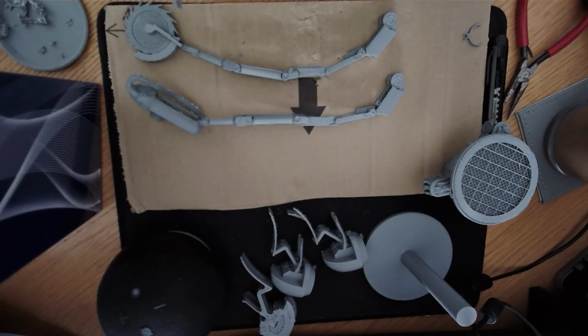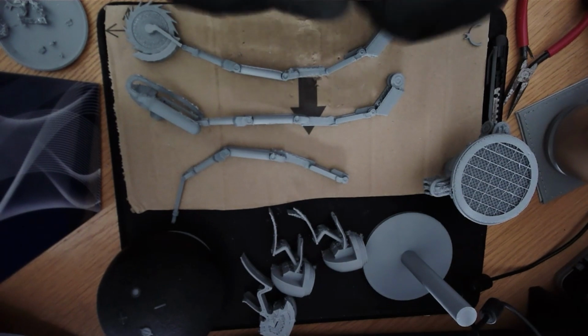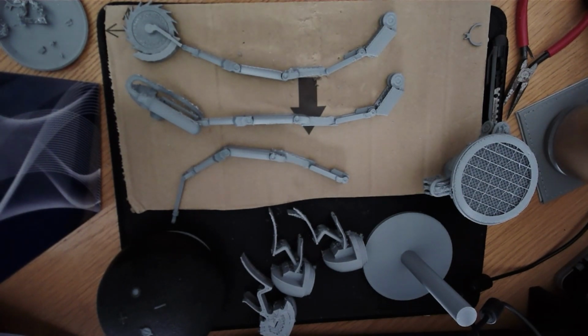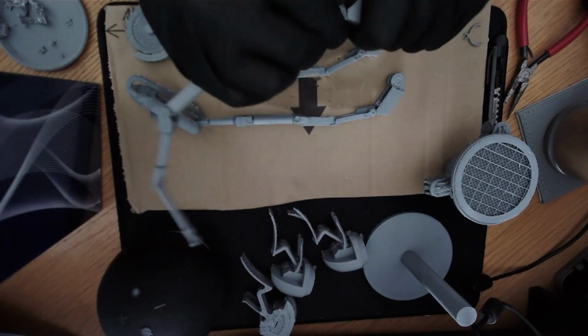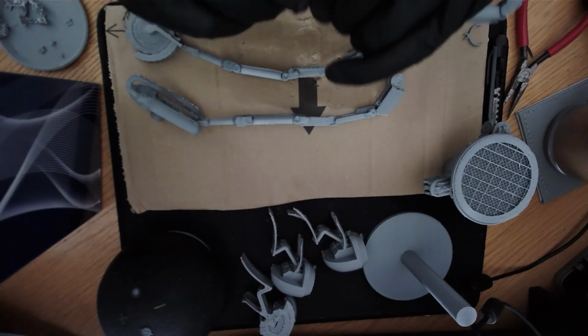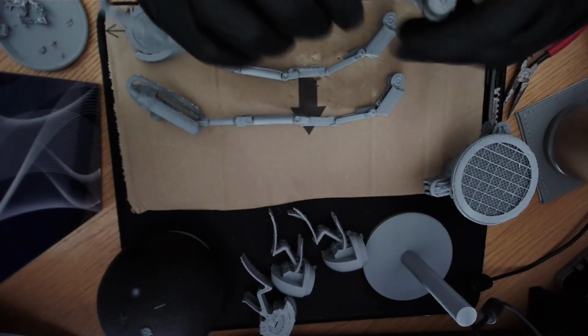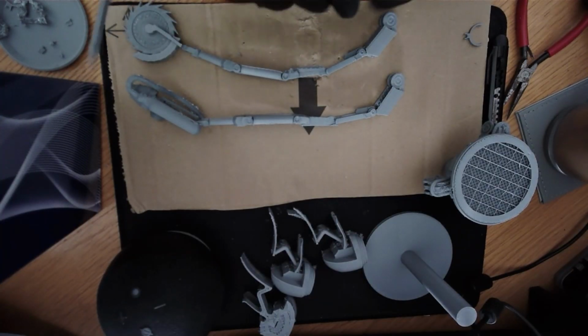And then arm part number 1, never mind, this isn't going in the bin because we need arm part number 1. There you go.